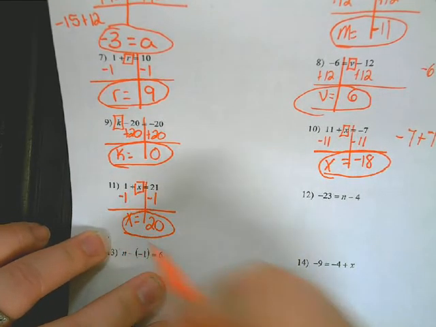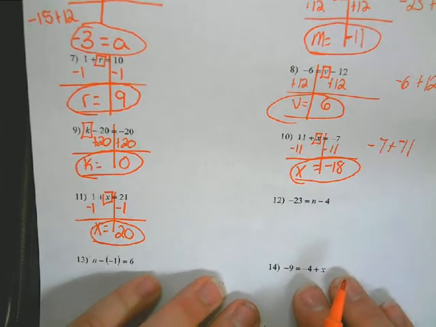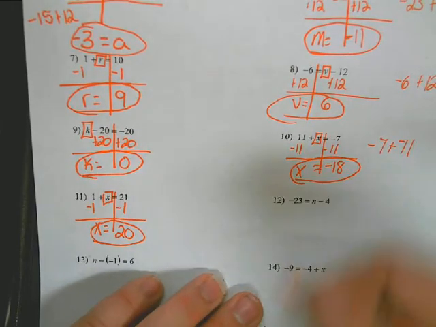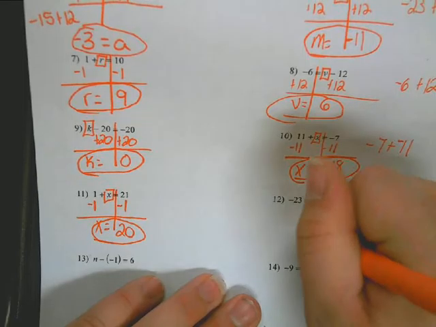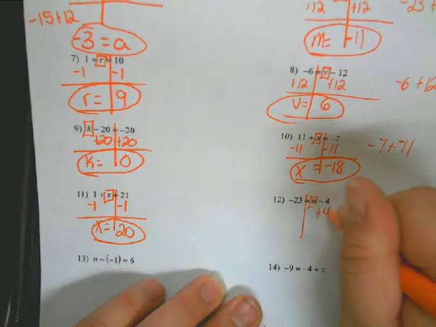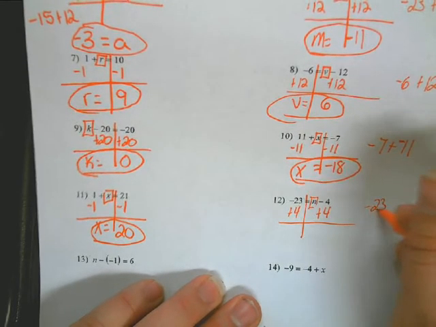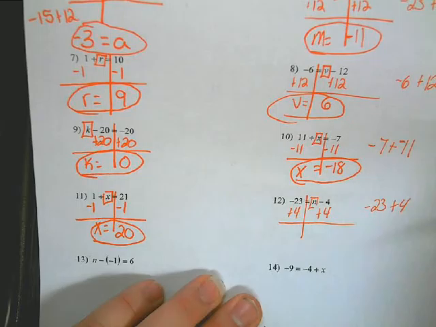Okay, number 12. Negative 23 equals N minus 4. Box your letter. Draw your line. Plus 4 on both sides. So I have negative 23 plus 4. Same or different signs? Different. So what do I do?